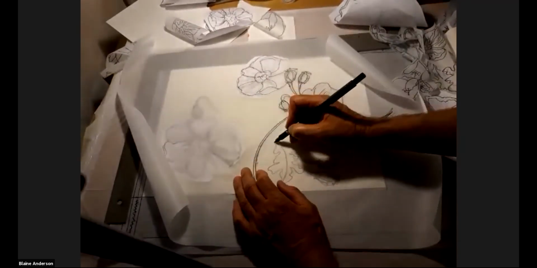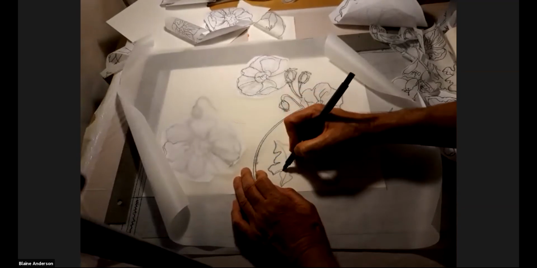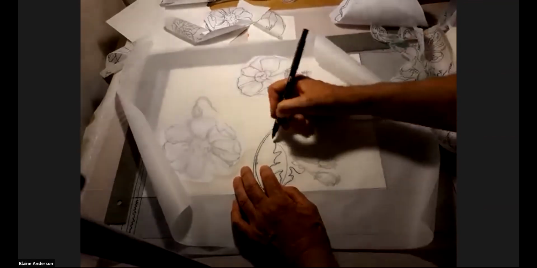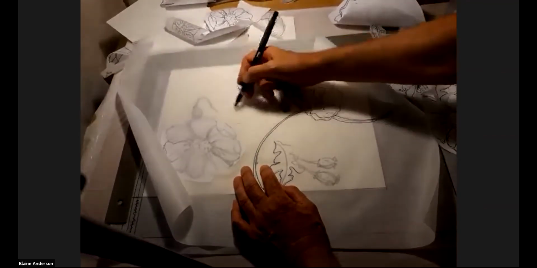I've got these elements sort of floating out here. Do I want to bring them, maybe I'm going to connect them to this guy here.